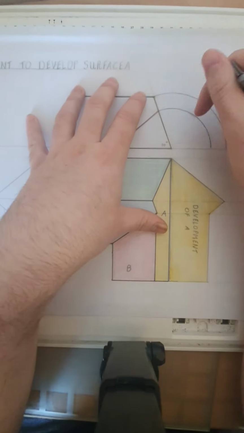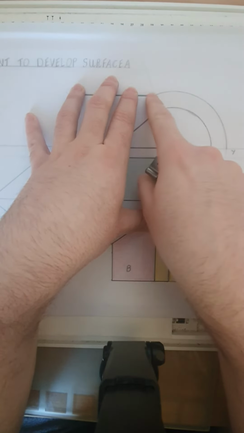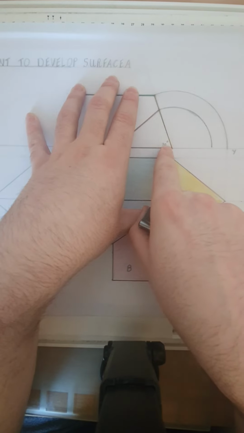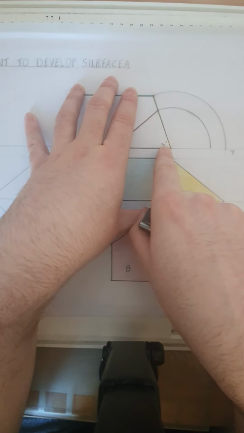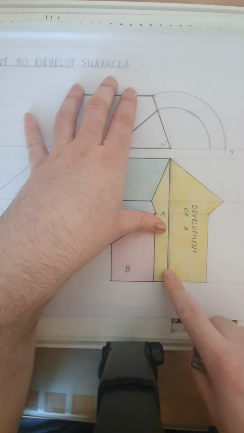Up in elevation, you can see that I have just used my compass and swung arcs from the heights of this point here, because that's the point that lies on the ground. So when we're looking in plan, we see that this line is a true length line.